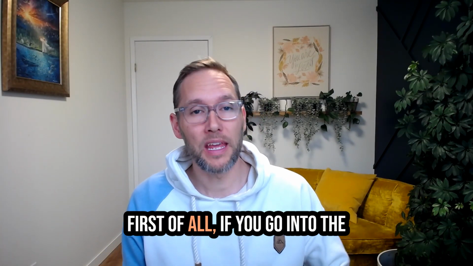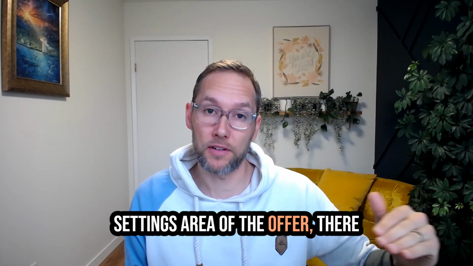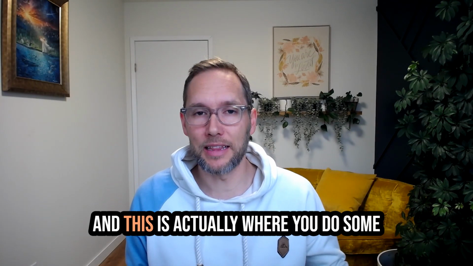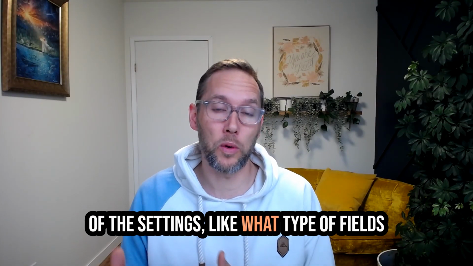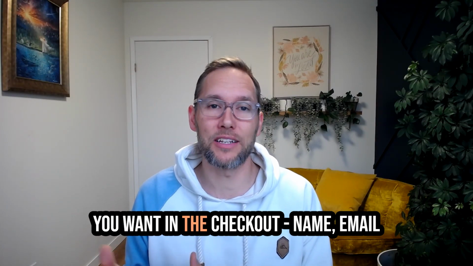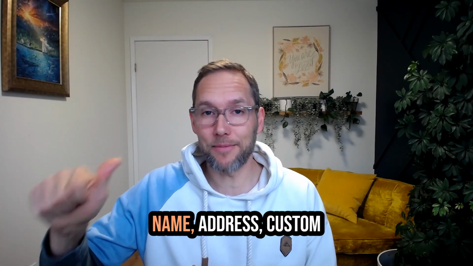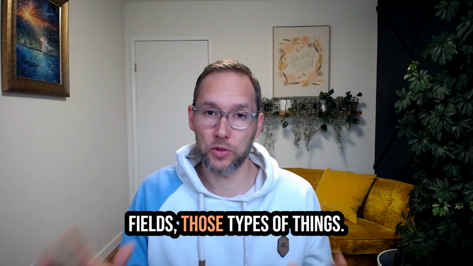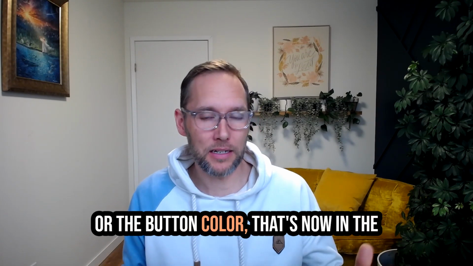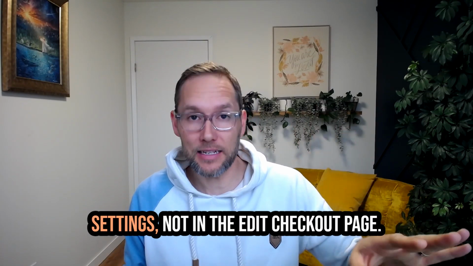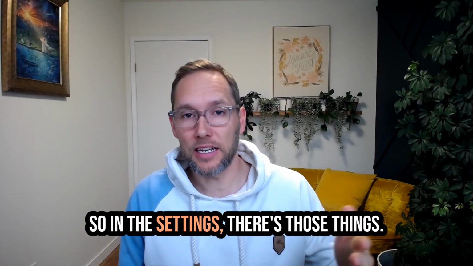So first of all, if you go into the settings area of the offer, there are some new things there. And this is actually where you do some of the settings, like what type of fields you want in the checkout: name, email address, or no, email's always there, name, address, custom fields, those types of things. If you want custom text on the button or the button color, that's now in the settings, not in the edit checkout page. So in the settings, there's those things.